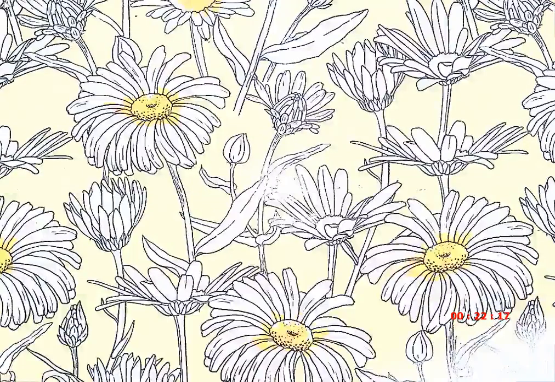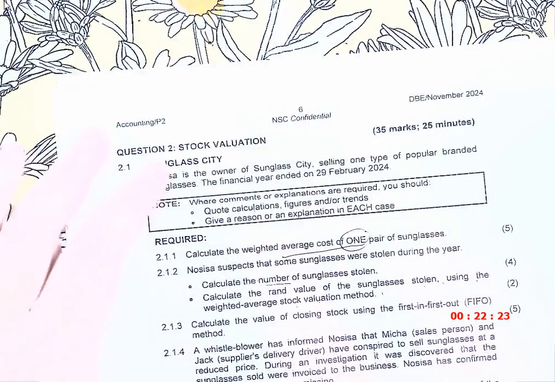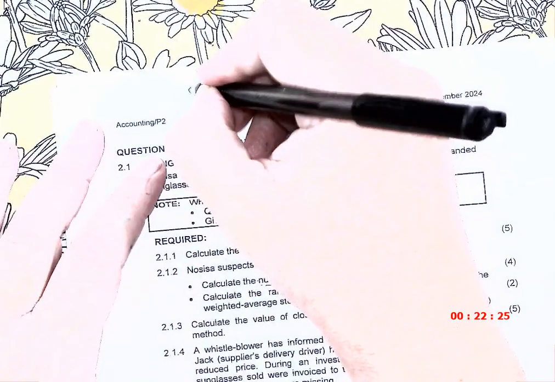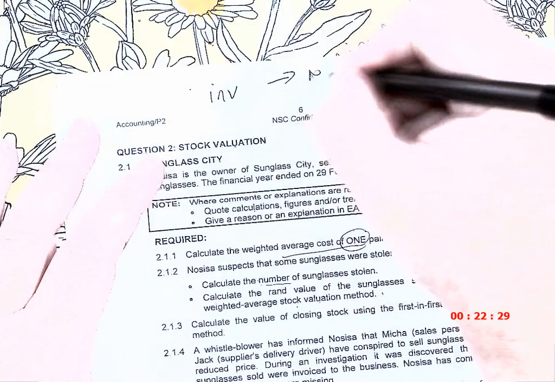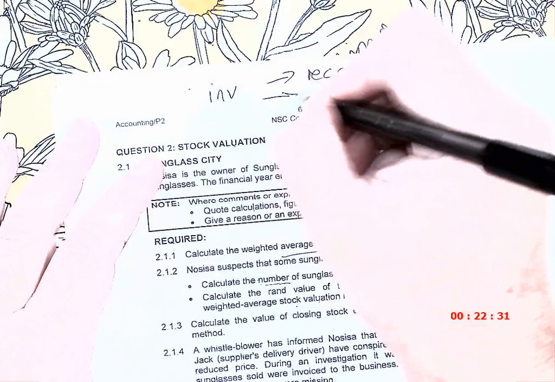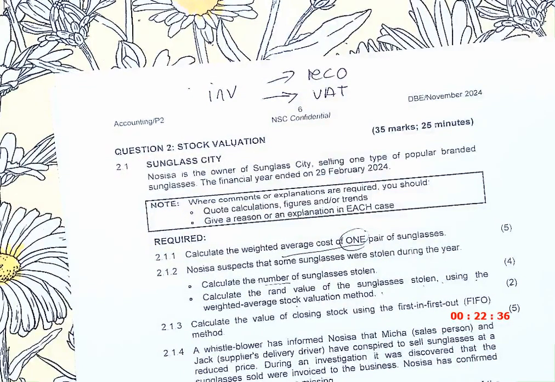So with this inventory topic, what they like to do is combine it. A lot of times you'll have a double question where it's inventory and then they like to combine it with recon, or they like to combine it with VAT. So it would be two short questions as question one. You get what I'm saying?